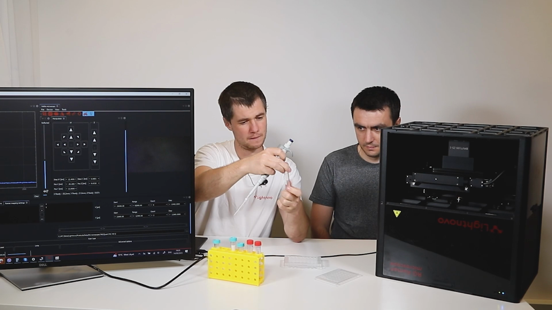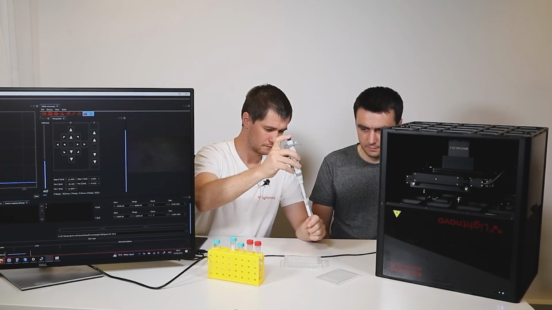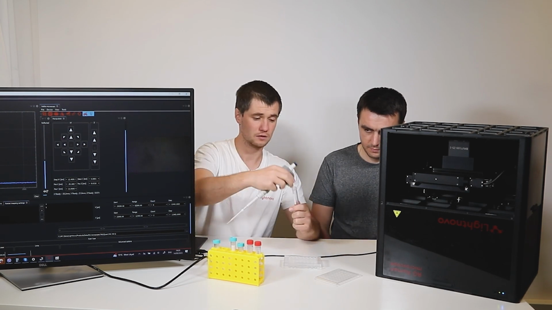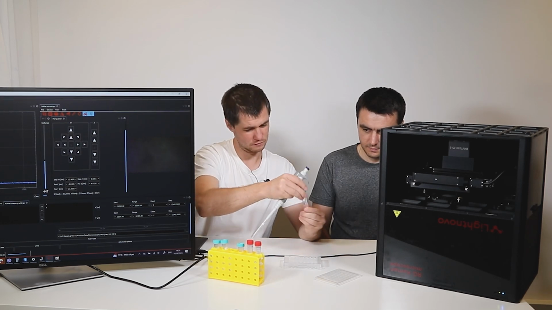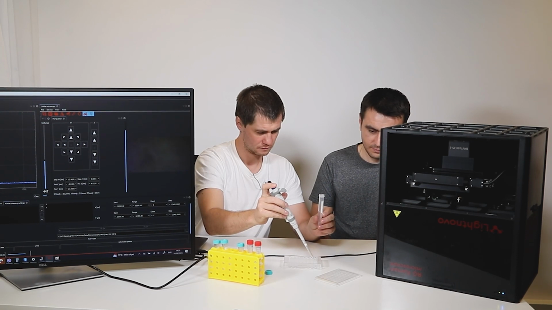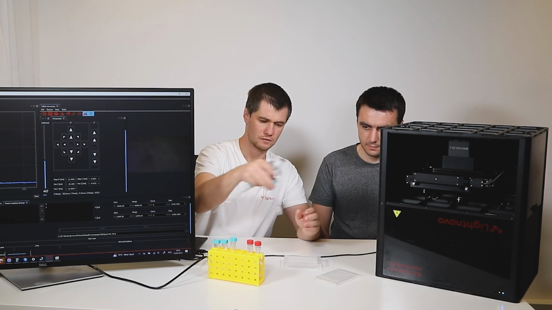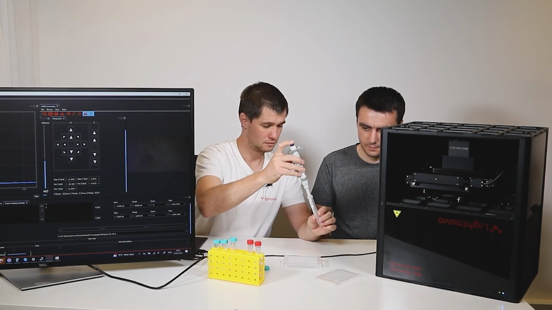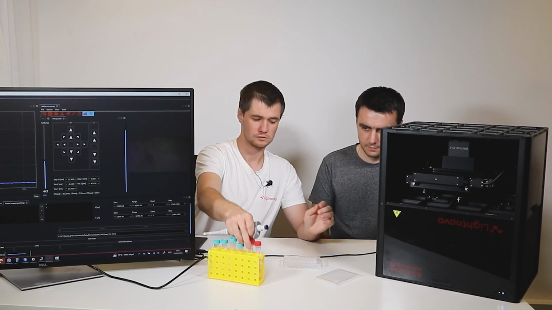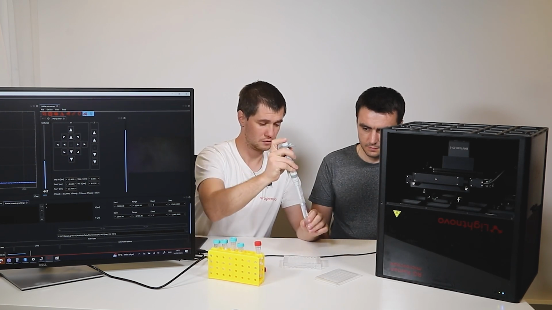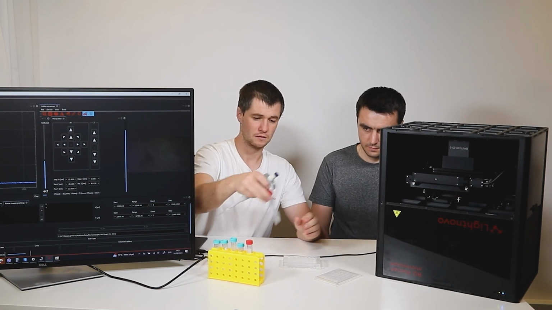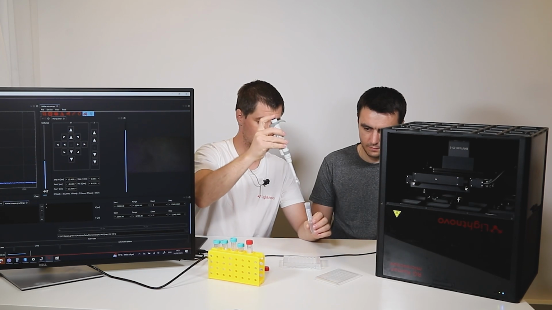Then concentration 1% of methanol in the well B1, then concentration 5% of methanol in C1, 10% D1, 20% E1, and then finally 40% F1.